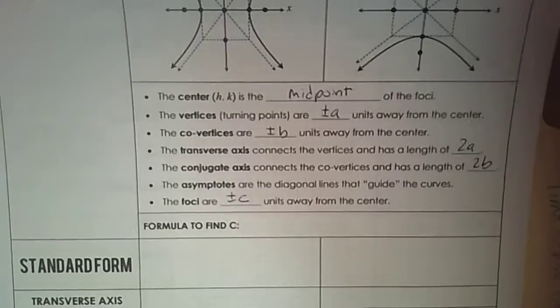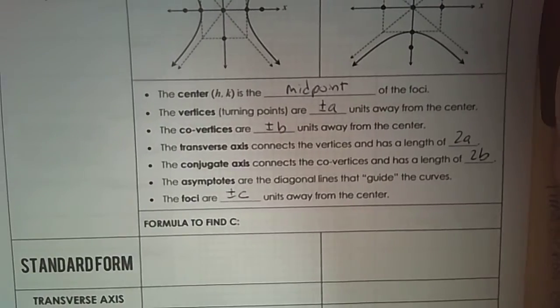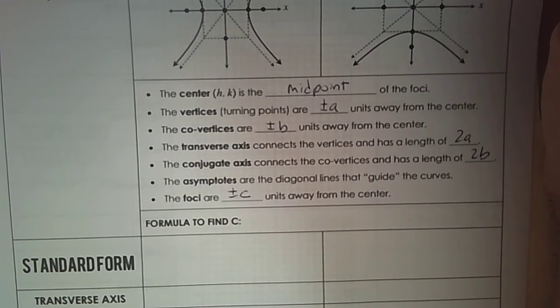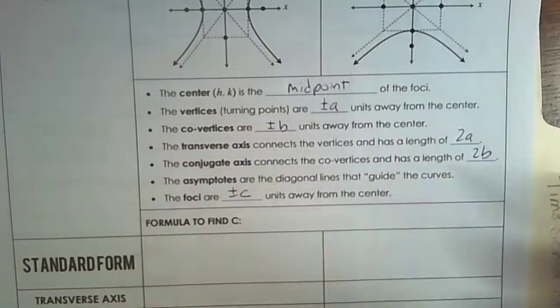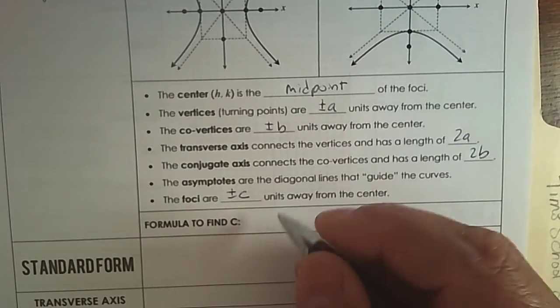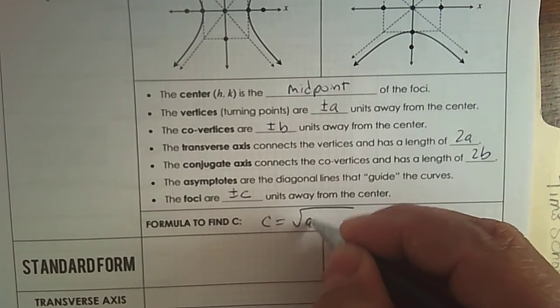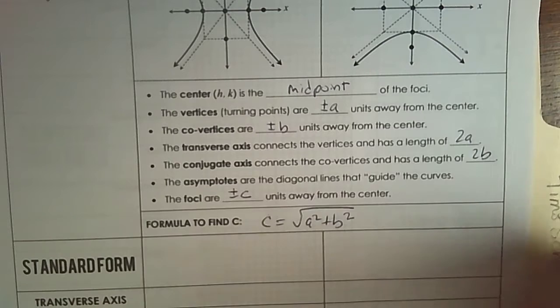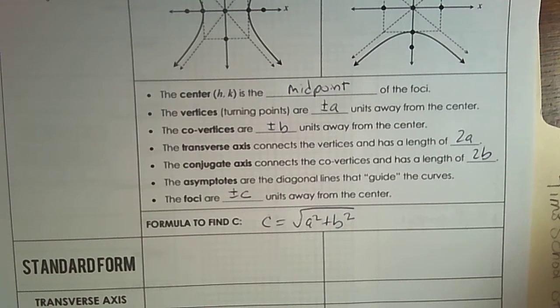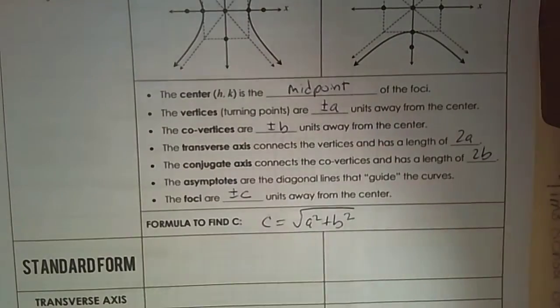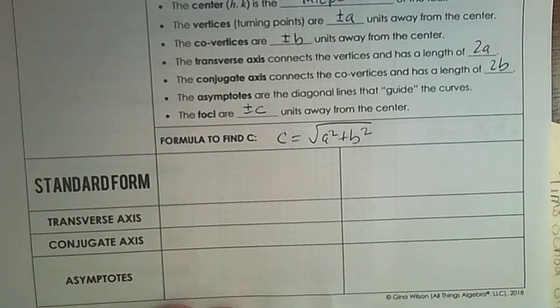Now I'm going to remind you that for an ellipse, c is the square root of a squared minus b squared. So you'd like to think that it's going to be similar. To find c, it's the square root, in this case, of a squared plus b squared. So for an ellipse, you subtract, and for a hyperbola, you add. All right, it's brand new, so we're going to be patient, and we're going to practice, and I think it's going to be okay.